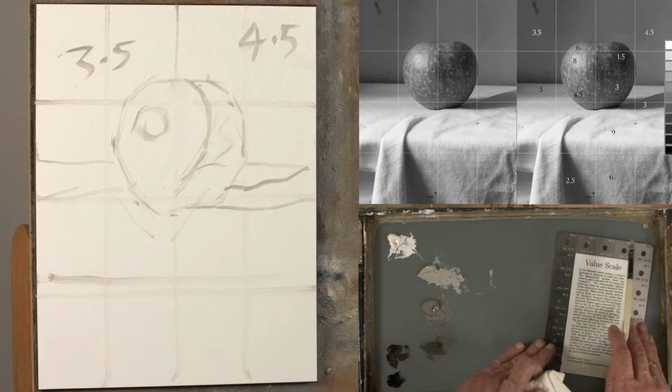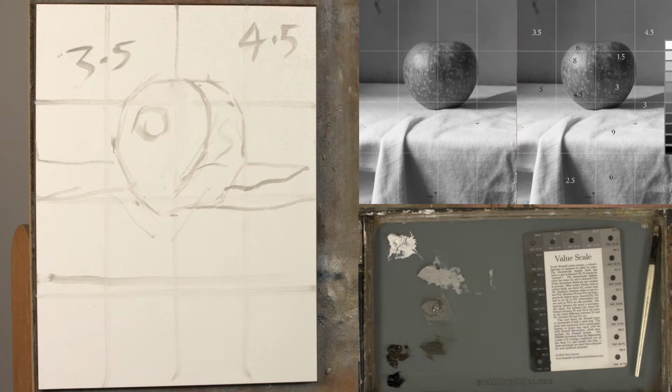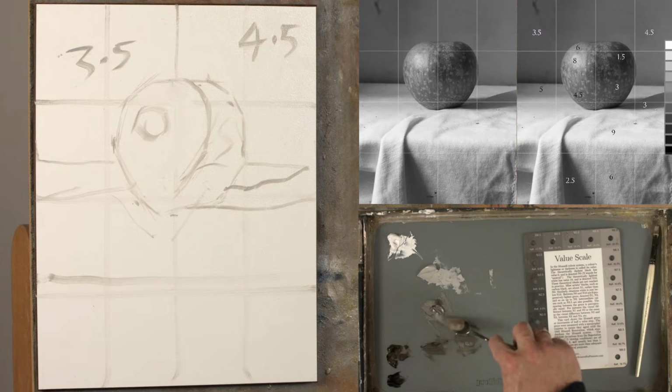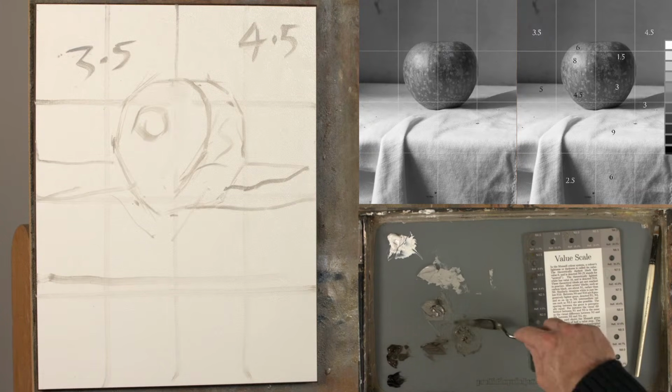Because I've got some values mixed out here, I can actually find those really, really closely. So I know that this is 3, right? If I take a bit of my 3 and I add a little bit of the value above it, pretty much guaranteed that's going to get me to a 3.5, unless I overshoot and then it'll go to a 4.